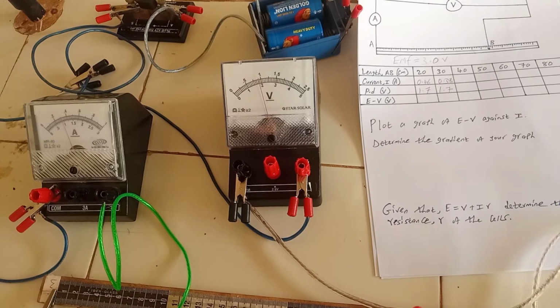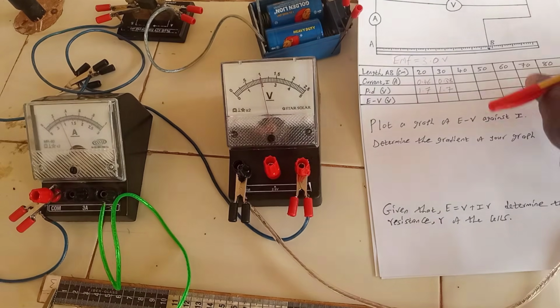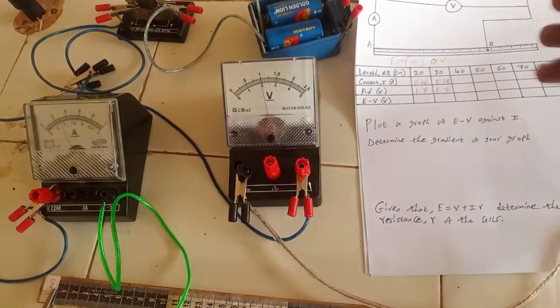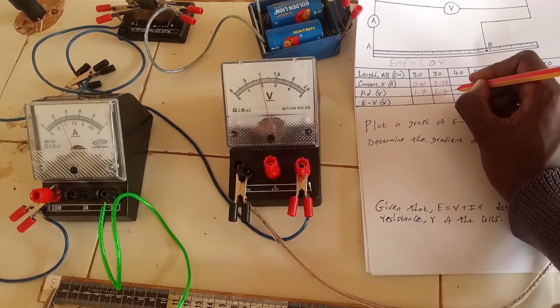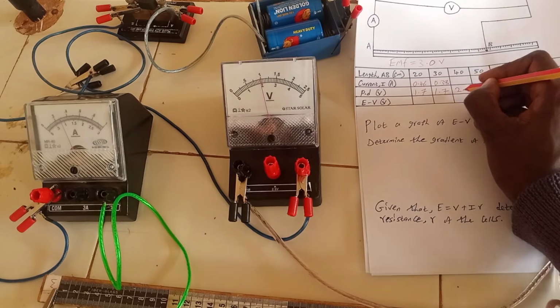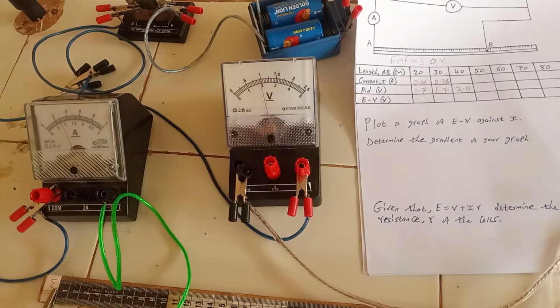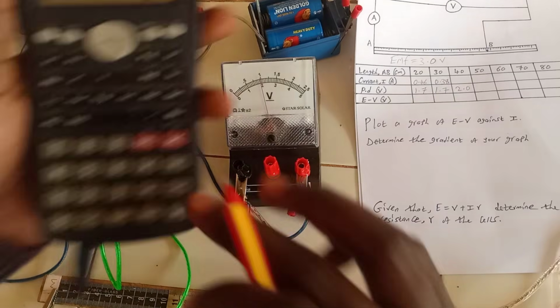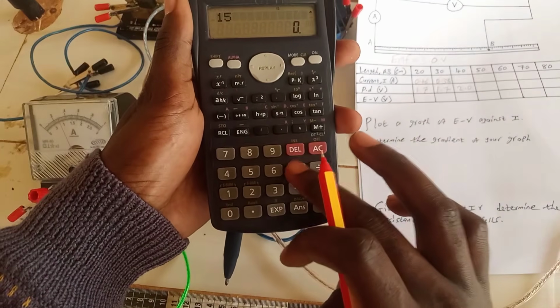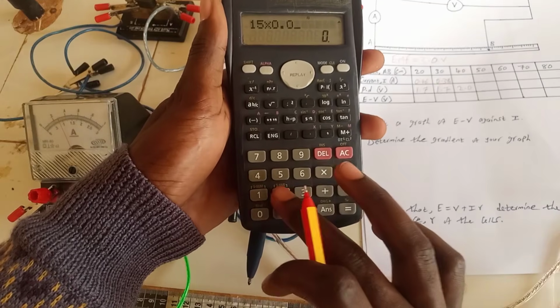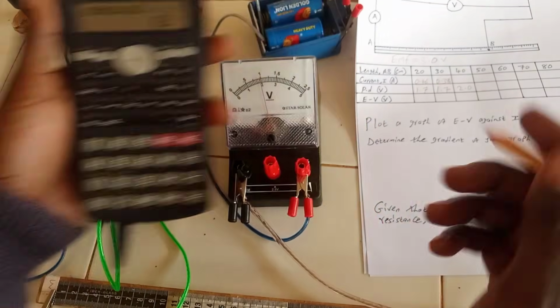We adjust up to 40. For the voltmeter, we have 2.0. For the ammeter, we have 15 divisions. 15 times 0.02 gives us 0.30.